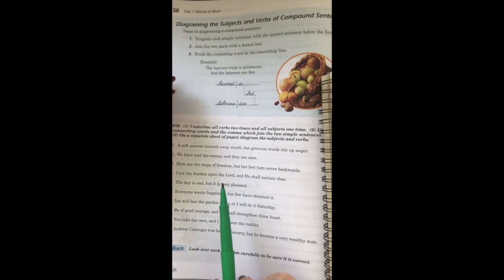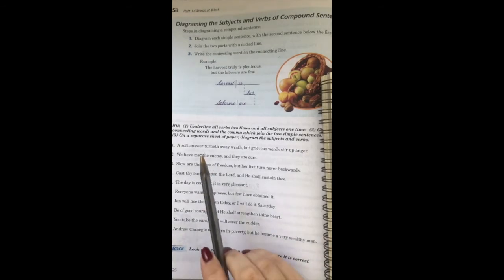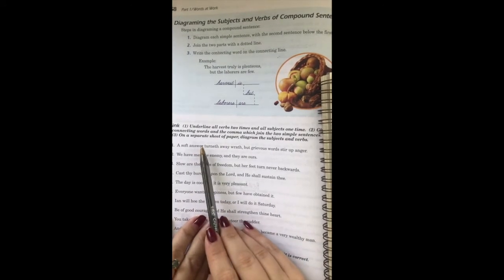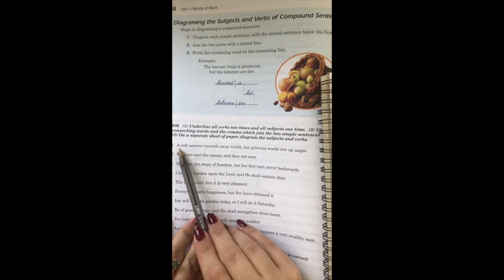We're first going to find the subject and the verb or verbs of the first sentence in the compound sentence. So here we have a soft answer. This would be our subject. This is what we're talking about.